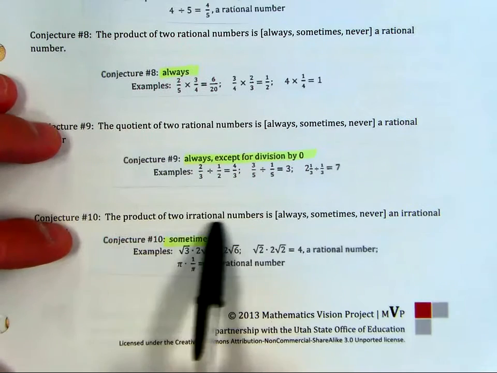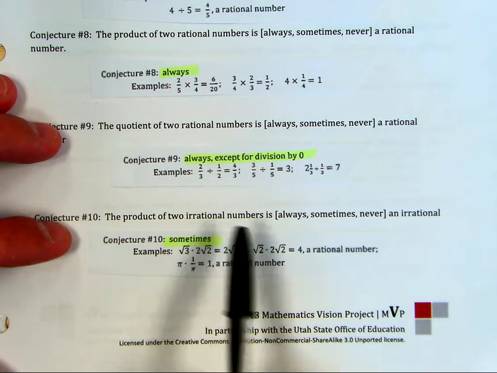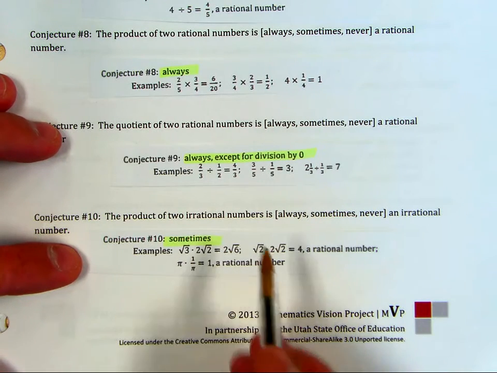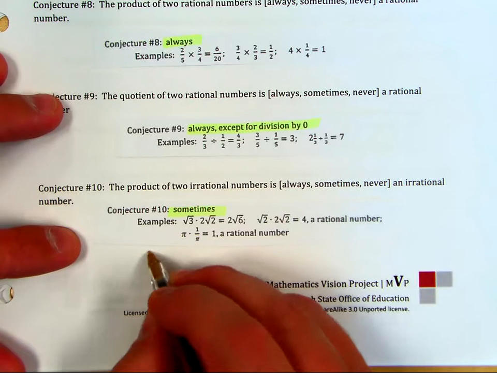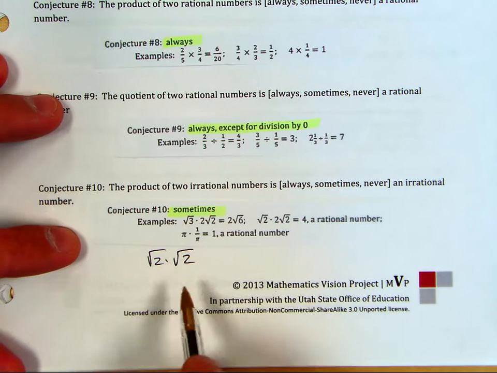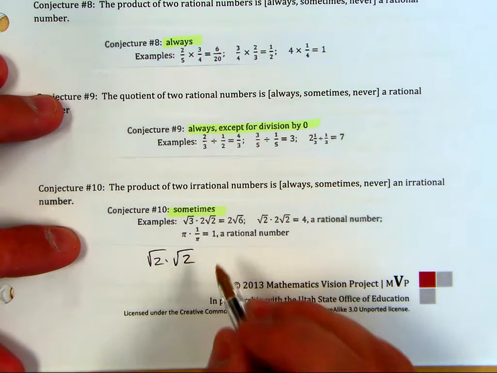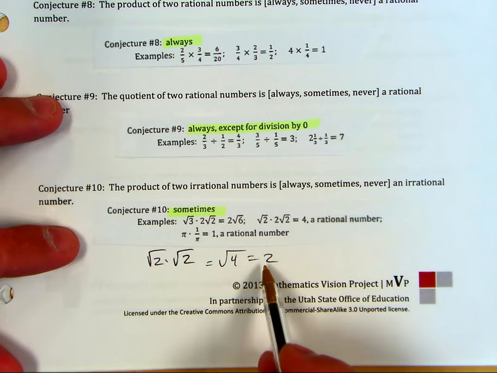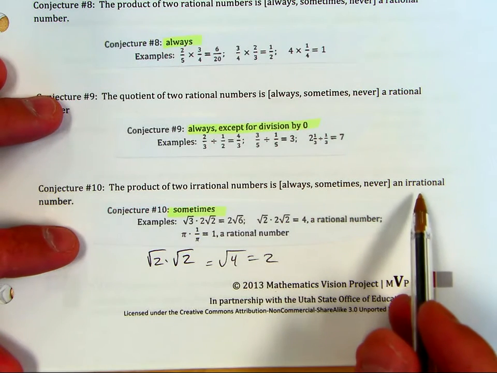And then the product of two irrationals is sometimes, because you can go square root of 2 times square root of 2. This is the example I always throw out at students. Square root of 2 times square root of 2. Those two numbers are irrational, but they equal the square root of 4, which is an integer. Okay, so it's not always an irrational number.